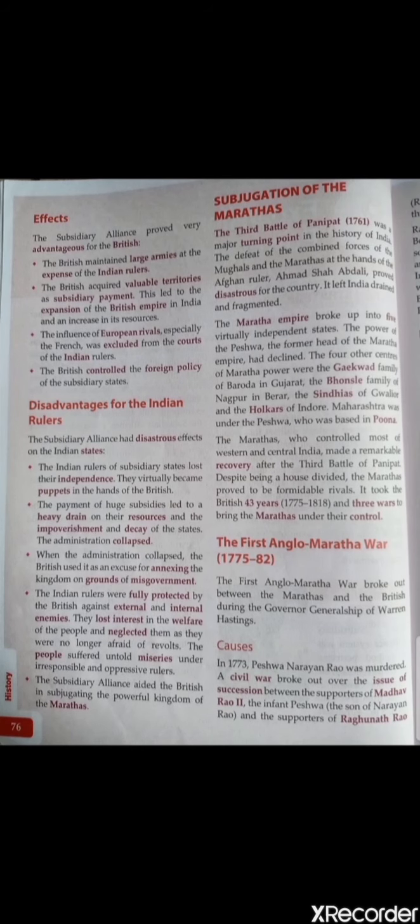Now come to our next topic, subjugation of the Marathas. The subsidiary alliance aided the British in subjugating the powerful kingdom of the Marathas. Subjugation means the act to bring under control. Clear?